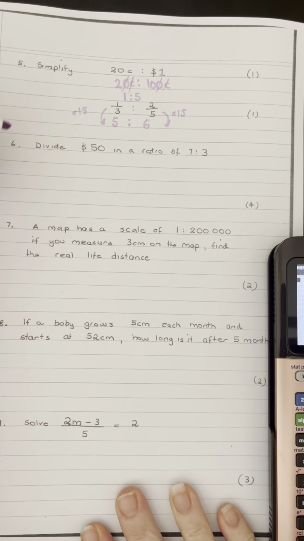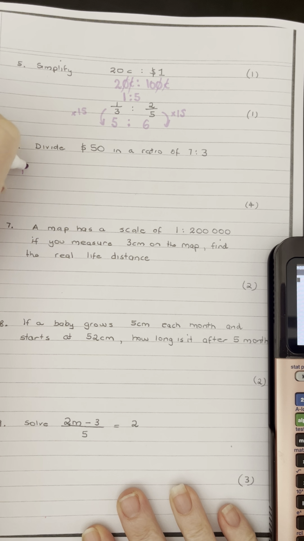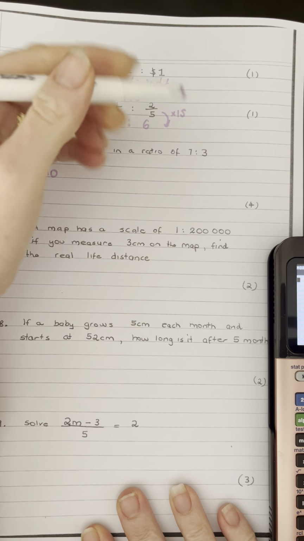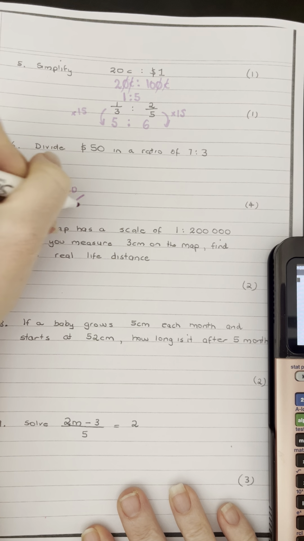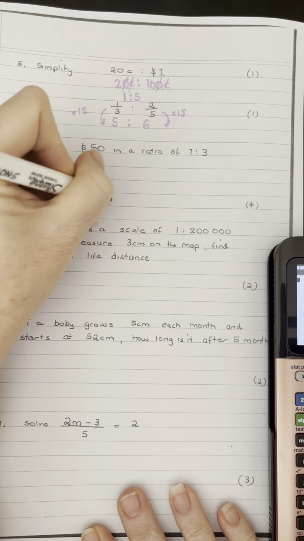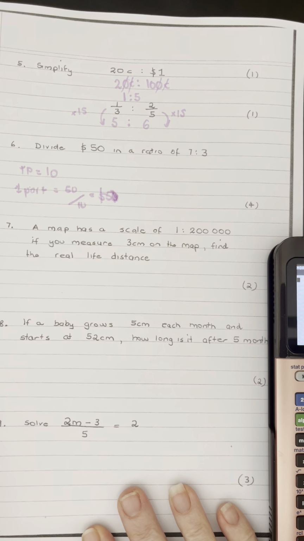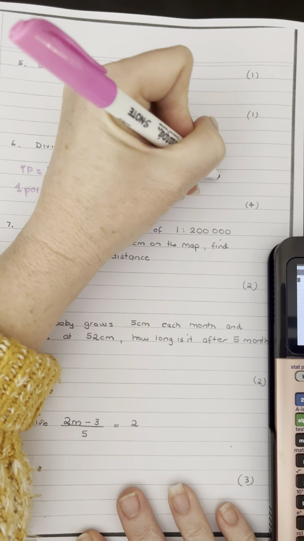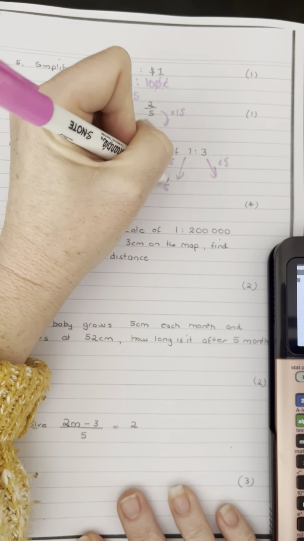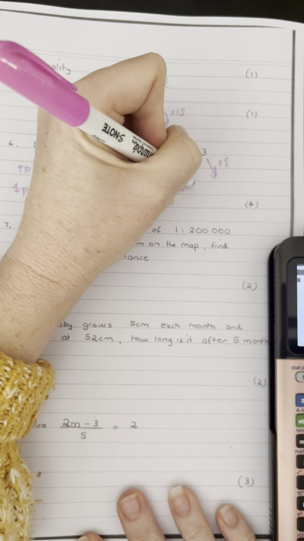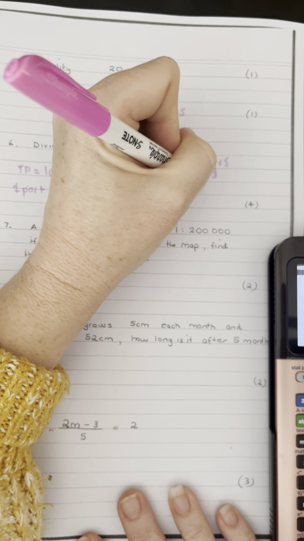Dividing $50 in a ratio of 7 is to 3. Our total parts is equal to 10 because 7 parts is to 3 parts. We then want to work out what 1 part is equal to, and that's going to be 50 over 10, which is $5. Oh, I've written 50, sorry. Which means each of these we're going to times by 5. So we have 5 times 7 is 35, and 3 times 5 is $15.